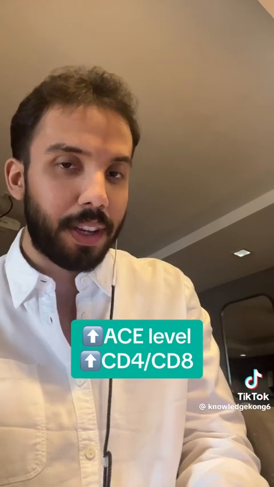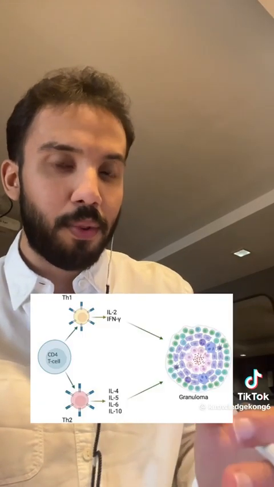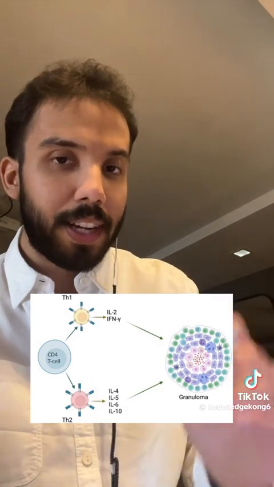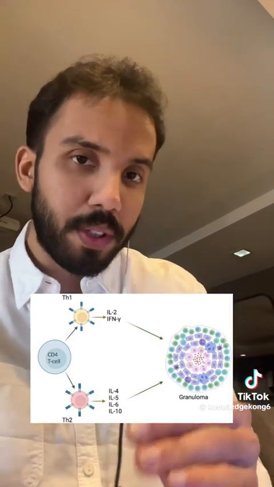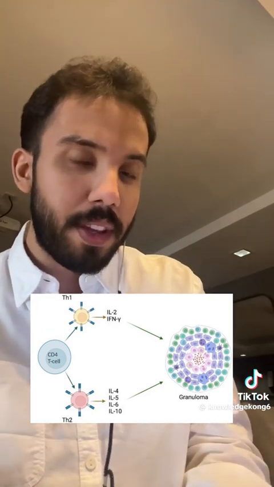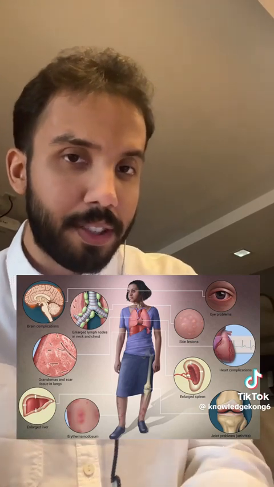And how do we remember the CD4 CD8 ratio thing? We'll always put in mind that CD4, when it's high, it activates interleukin 12 and tumor necrosis factor alpha, and these two together form the non-caseating granuloma. Usually it's going to be a middle-aged black woman, so 30-40 years old. Pay attention to that too.